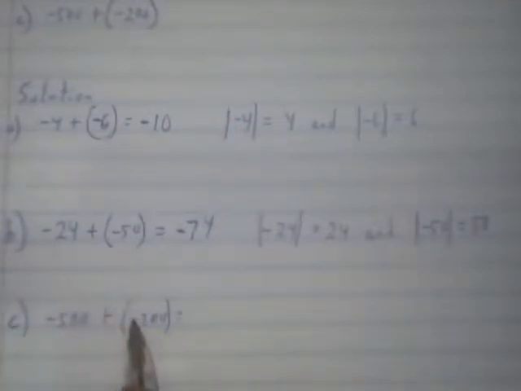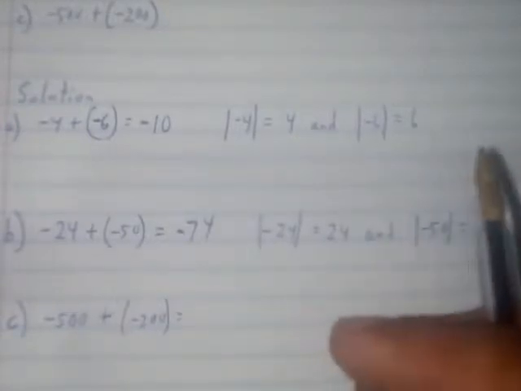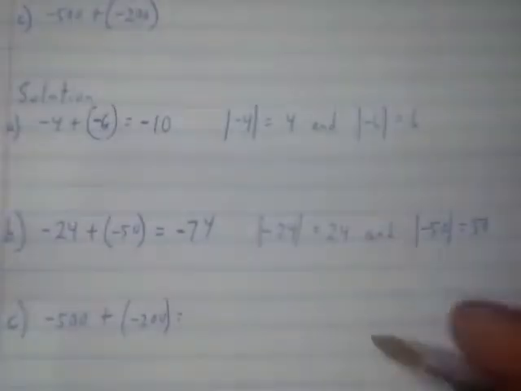We go to our third problem. The third problem reads as follows: negative 500 plus negative 200. Note that I'm using brackets when I put a negative beside this operation. So how do we do this again? Since they are like signs, we find the absolute values of the negatives.